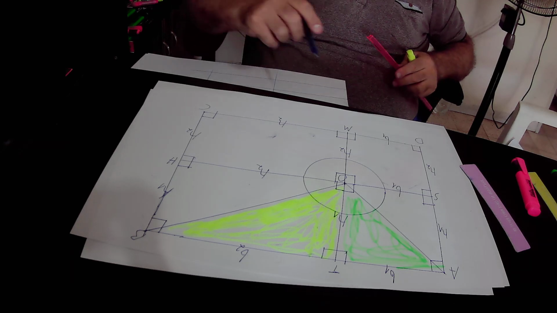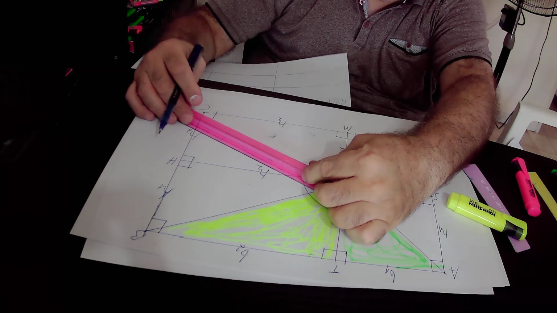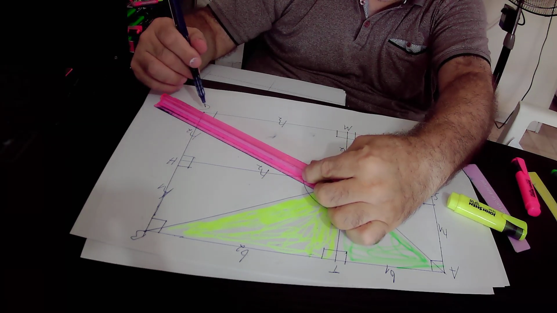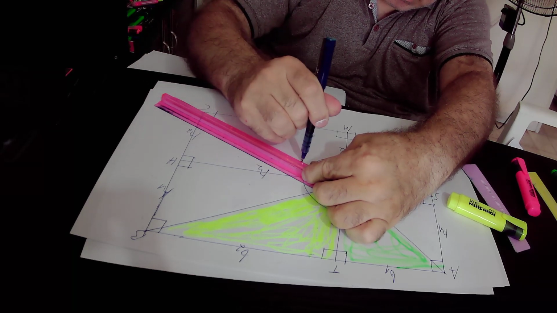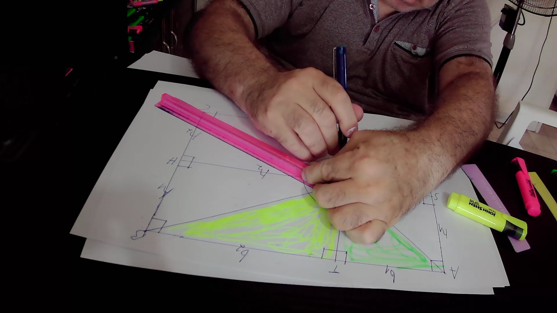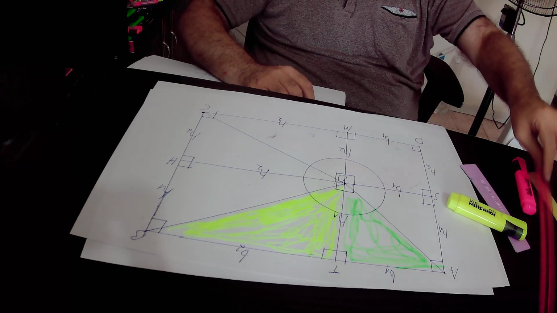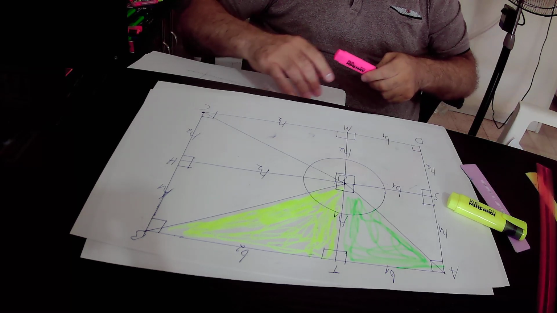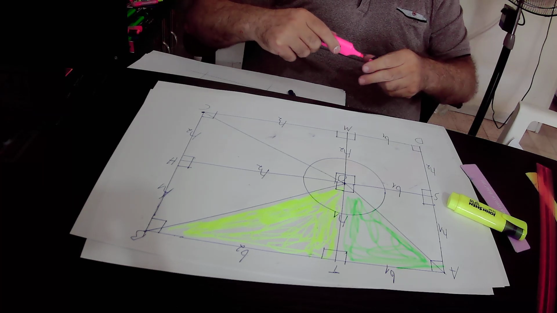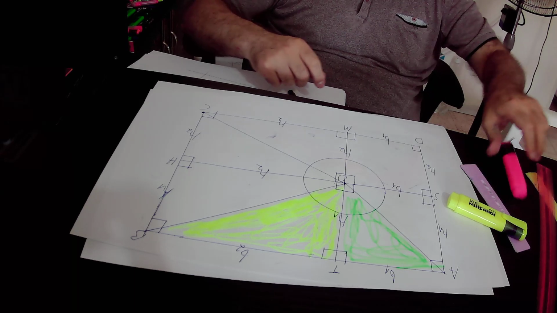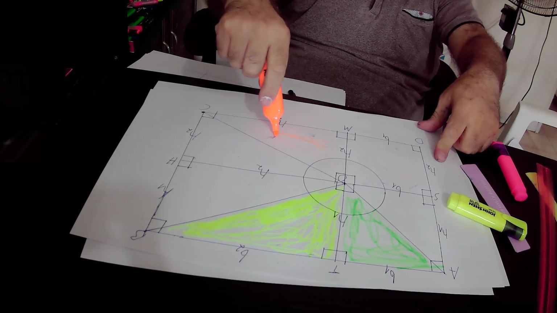We join points O and C together by a straight line. And we will implement the Pythagoras theorem on the orange right triangle OMC.